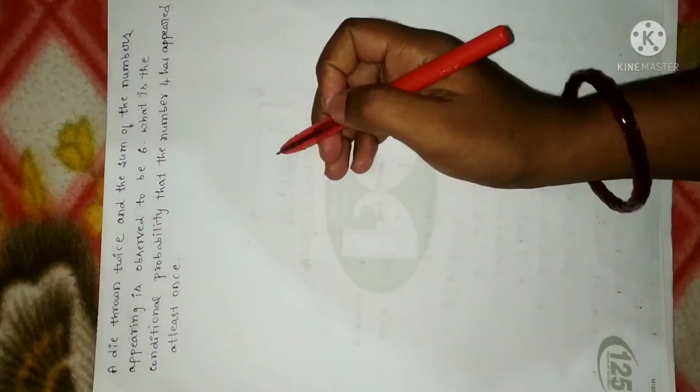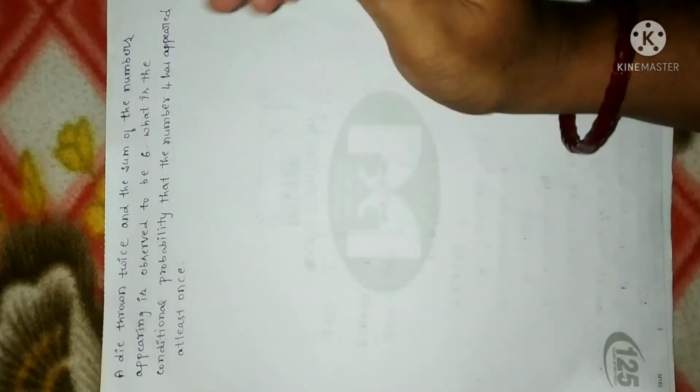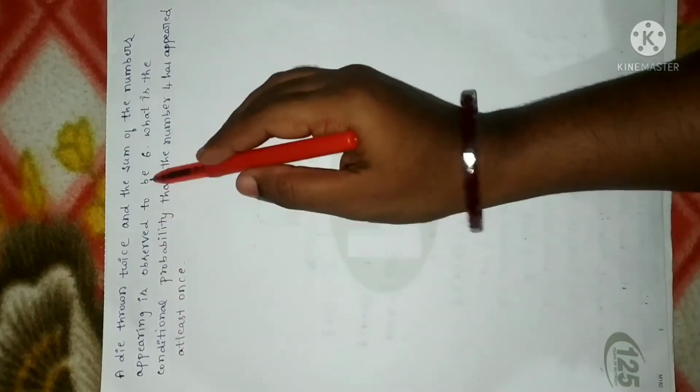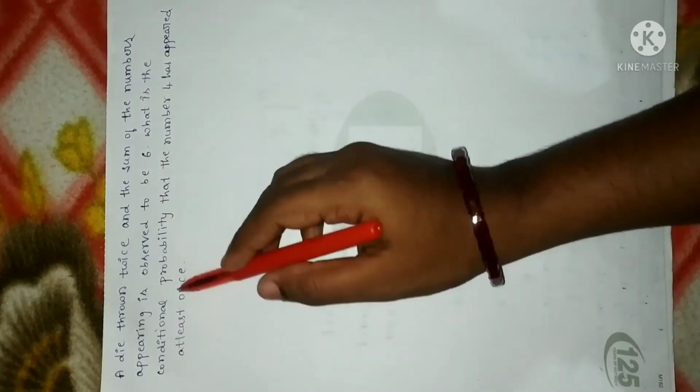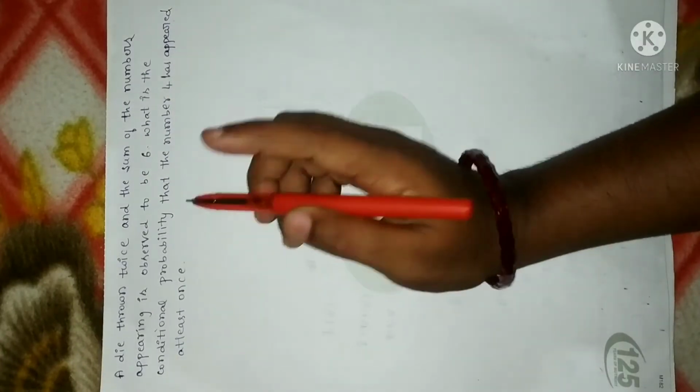So here is the next question. A die is thrown twice. As you already know, in a die how many numbers are there? Right, from 1 to 6. So a die is thrown twice and the sum of the numbers appearing is observed to be 6. What is the conditional probability that the number 4 has appeared at least once?